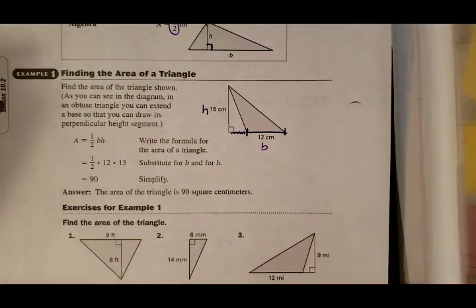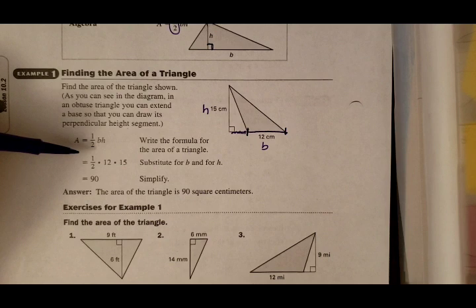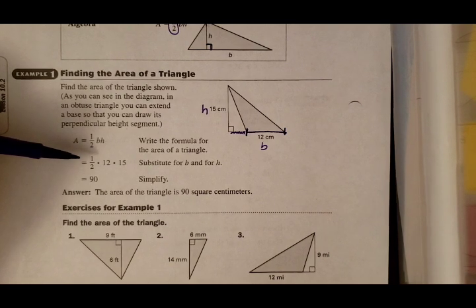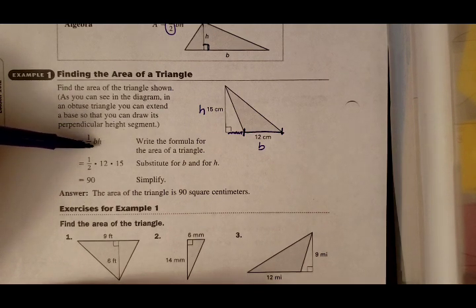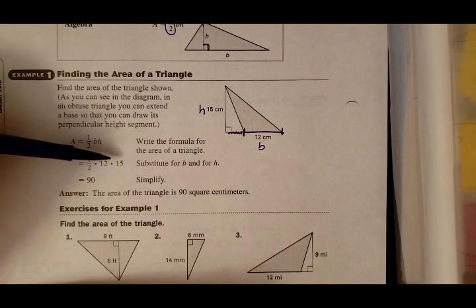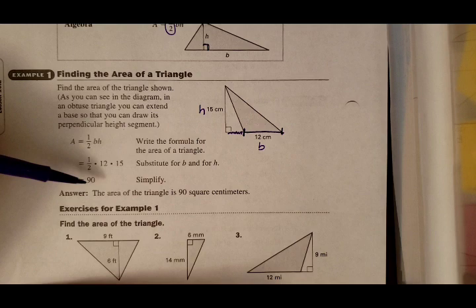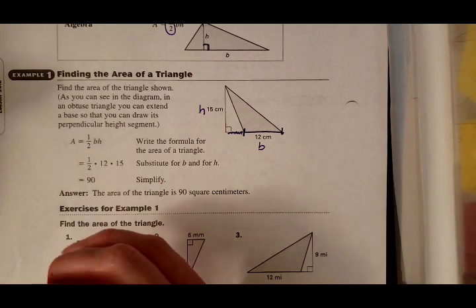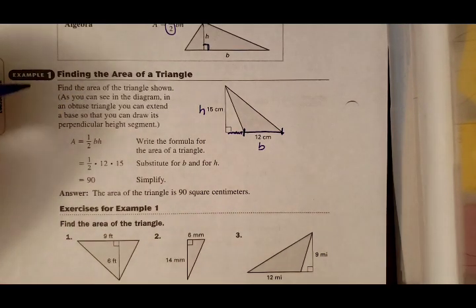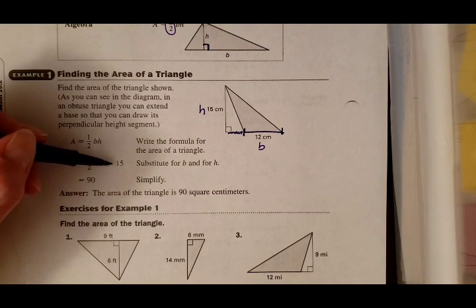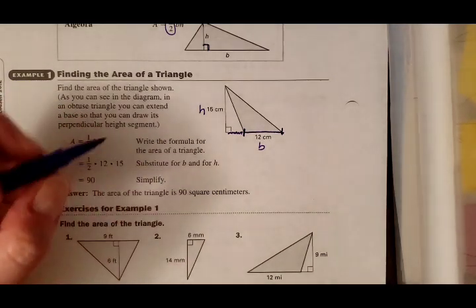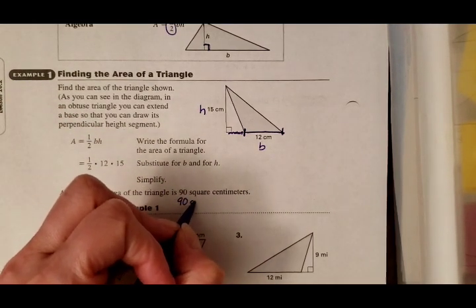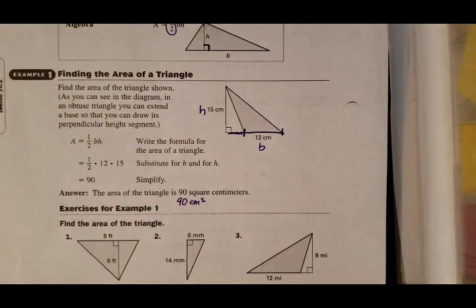And there's your height. We're going to write the formula for the area of the triangle, and then plug in your pieces. 1/2, that just always goes along with it. The length of the base is 12, and the height is 15. We substitute it in and we solve. Now, if you want to do stuff in a different order, you can. Remember, multiplication is commutative. It means you can move things around. But 1/2 times 12 is 6. 6 times 15 is 90. And once again, this is area. So we have square units. So 90 square centimeters or 90 centimeters squared. You could write it that way too.